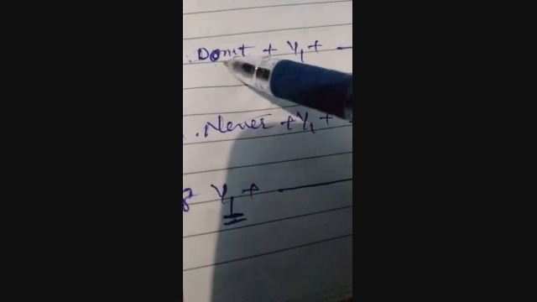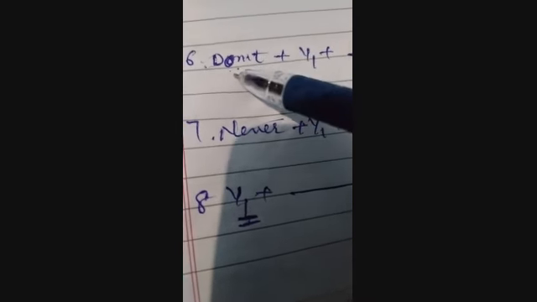I think now we should proceed to the next ones, and the next ones are the negative imperatives. What are negative imperatives? Negative imperatives are those sentences which start either with the word don't or with the word never. The statements which begin with do not, don't or never are called the statements of negative imperatives.